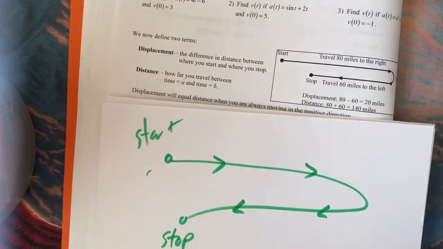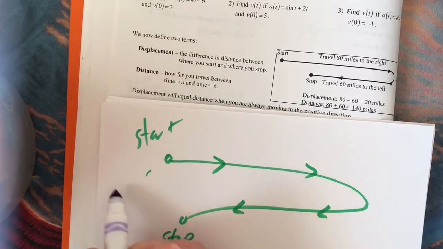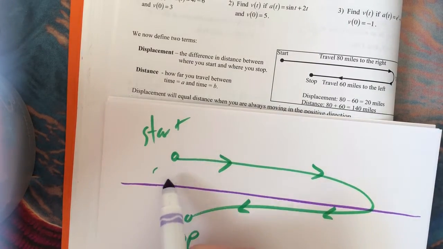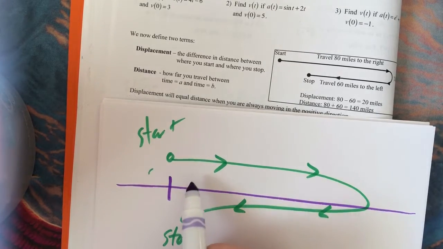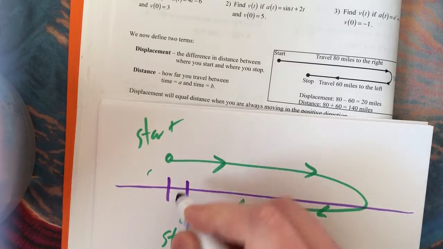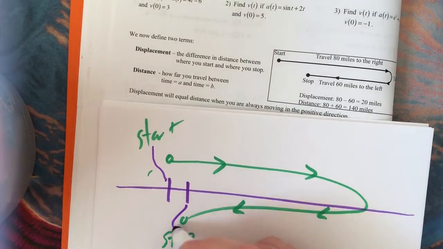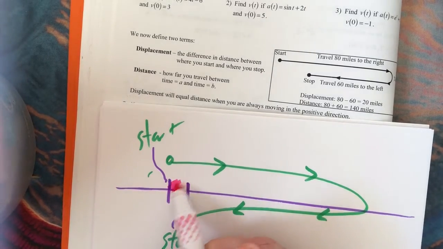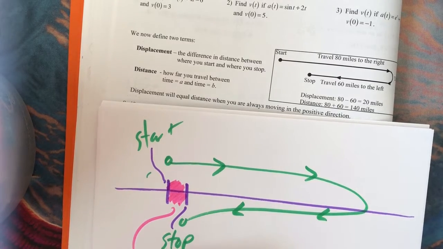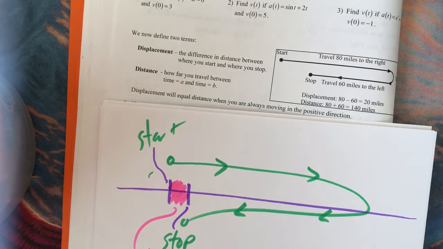Displacement is, we're really just saying, we're on some number line here and we start here, oh wait, and we stop here. Right? So this right here is called displacement.